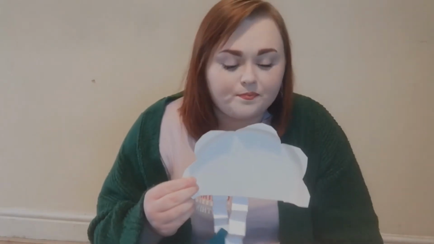So all you're going to need is some card, some double-sided sticky tape and a pen, so nice and easy. I'll talk you through what I've done and then we'll keep going and keep sticking things on. The first thing I did, we're using a paper plate. I've cut out this beautiful cloud shape. It's looking a bit like a flower, but it is a cloud. That's what it's supposed to be.